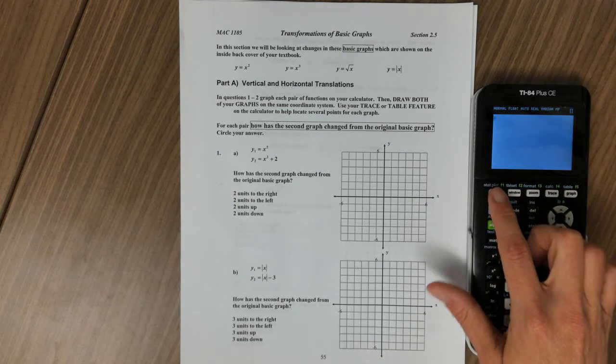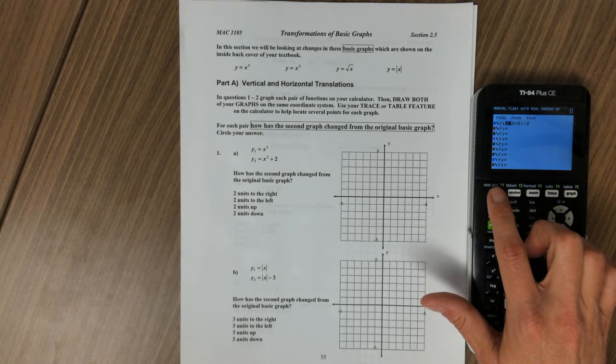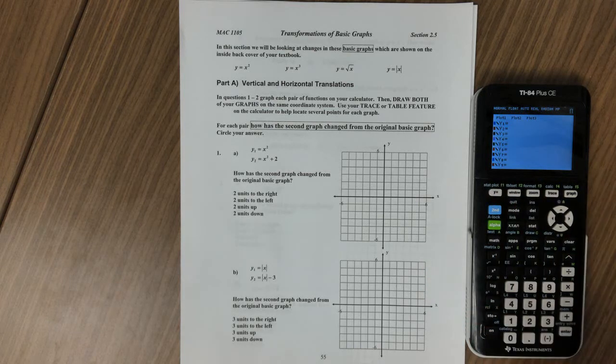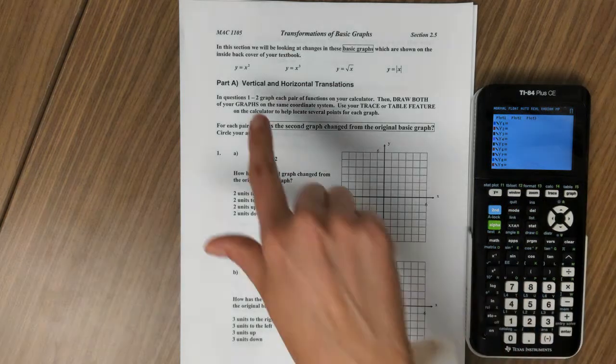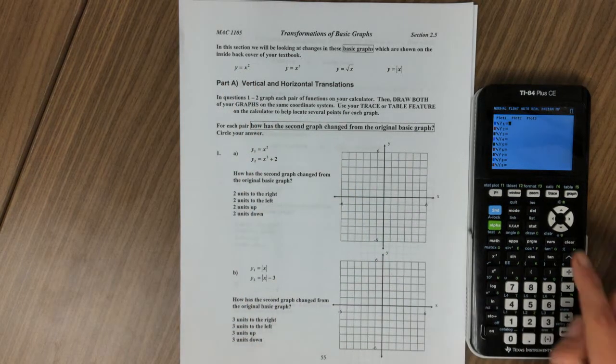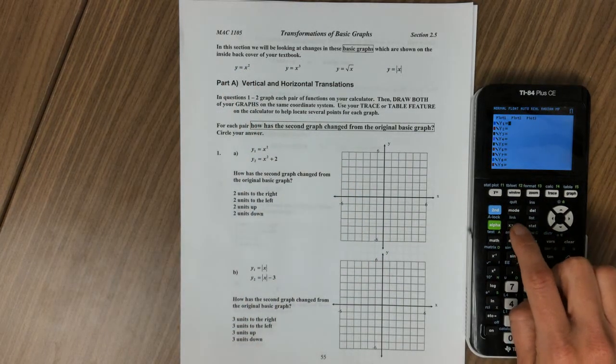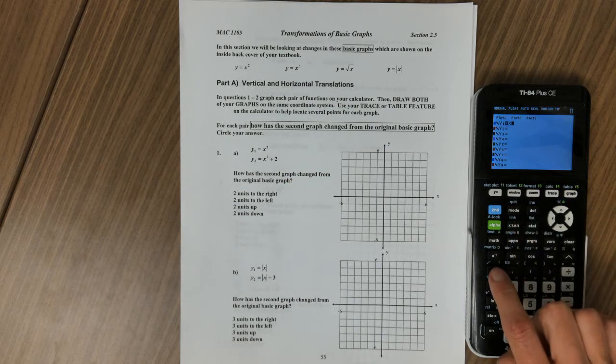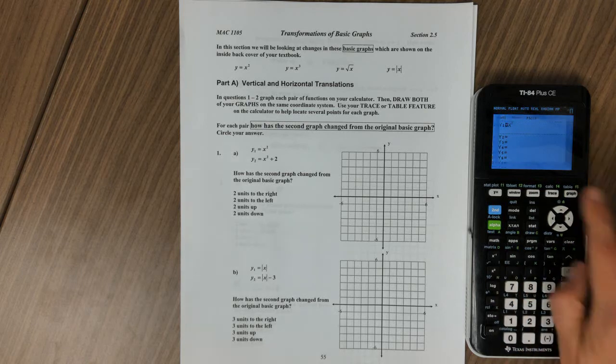So remember, we can pull up graphs using this y equals button on our calculator, and I'll just clear whatever I have out. So let's say I wanted to graph y equals x squared. Here's my variable x, so y equals x, and then I can use the exponent key, this x squared, as a shortcut, and hit graph.